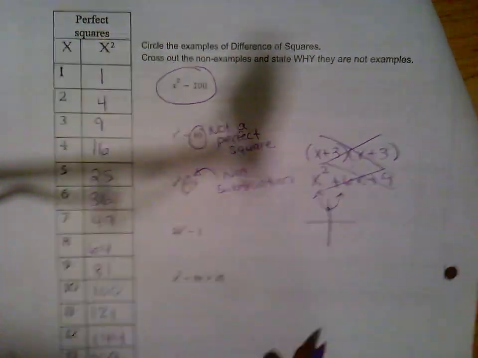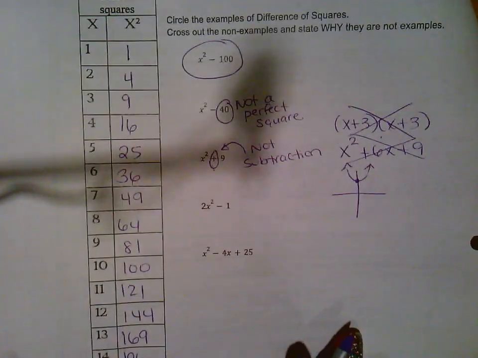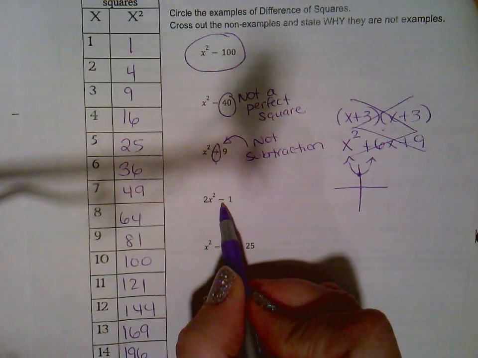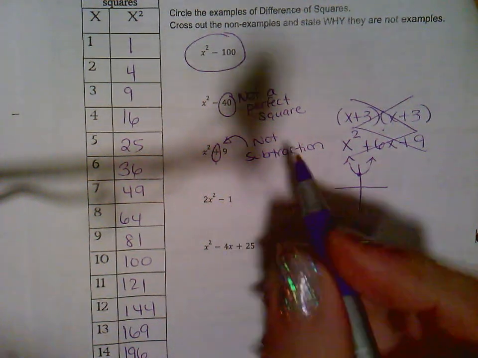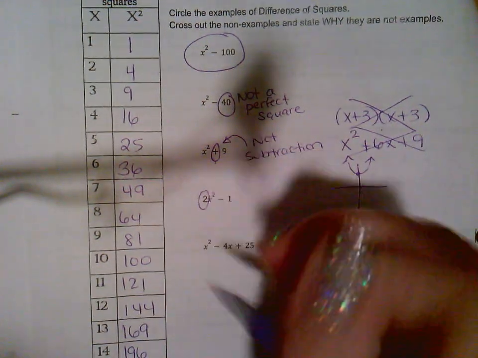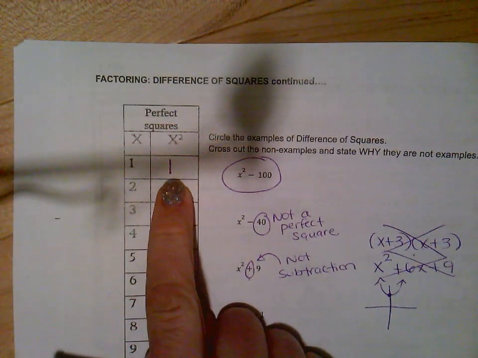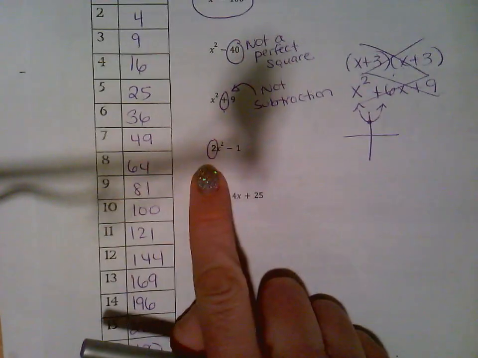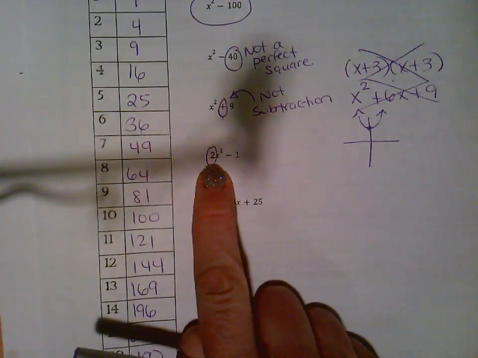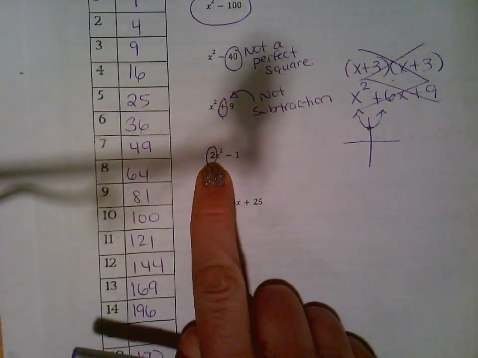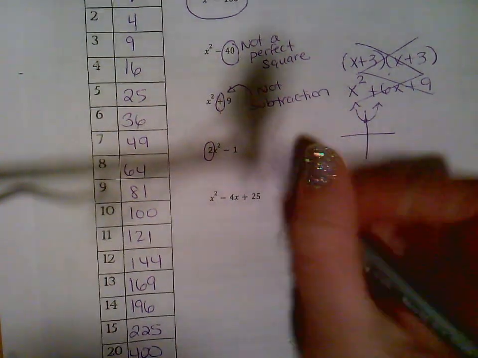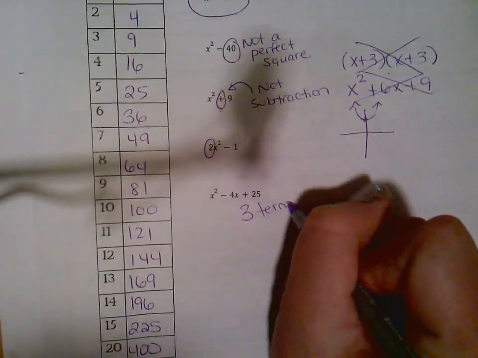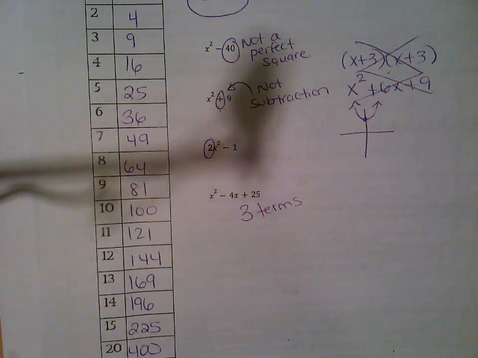All right, what's wrong with the next one? It has a subtraction sign. 1 is a perfect square. Guess what? 2 is not in our list over here as a perfect square, 1, 4, 9. I skip over 2. The square root of 2 is not an integer. It's 1.4 something. And what's wrong with this last one? It has 3 terms. I can only use difference of squares when I have 2 terms.